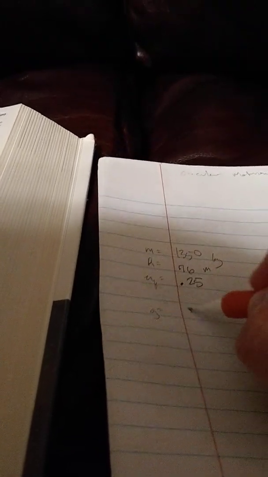Okay, so it tells us our mass was 1350 and our radius is 76 meters, and this kinetic frictional coefficient is 0.25, and we know that g is 9.8 meters per second squared.